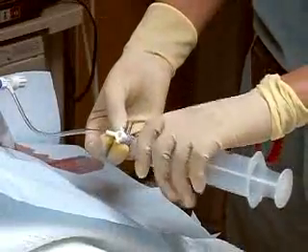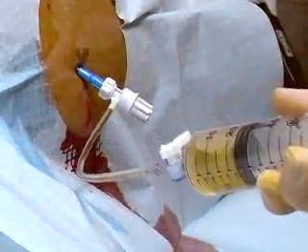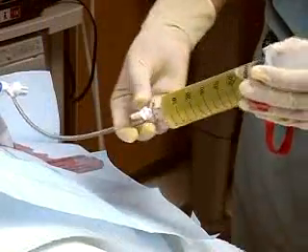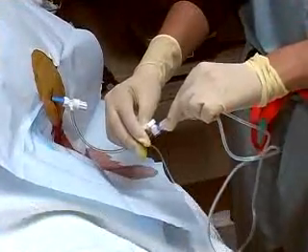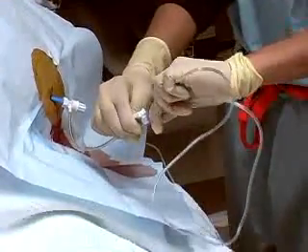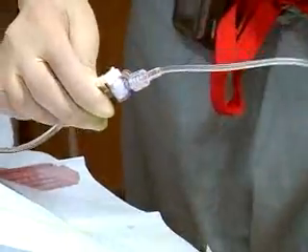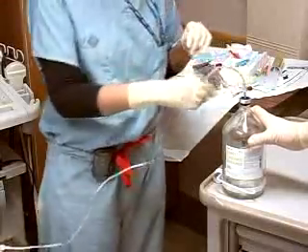Attach a large syringe to the paracentesis catheter and withdraw 30 to 60 milliliters of fluid for diagnostic analysis. Once fluid collection is complete, detach the syringe. If additional fluid needs to be removed for therapeutic purposes, attach high-pressure drainage tubing to the catheter and then insert the other end of the tubing into an evacuated container.